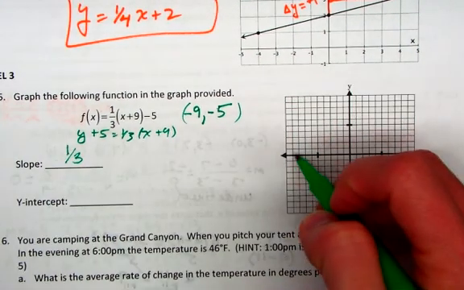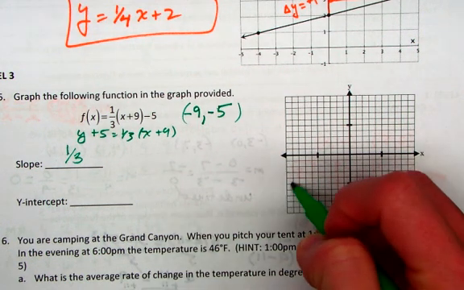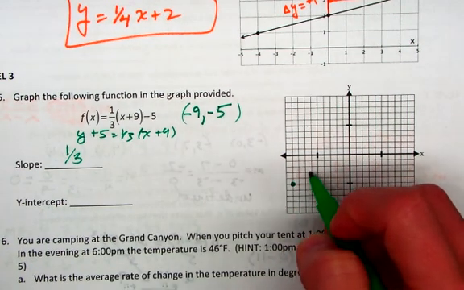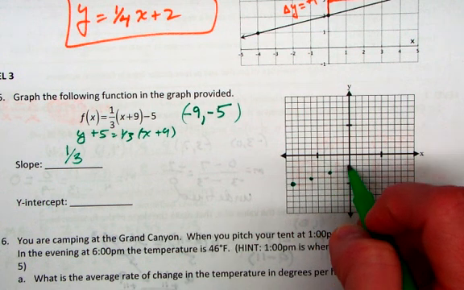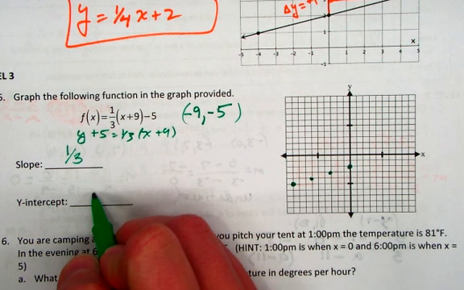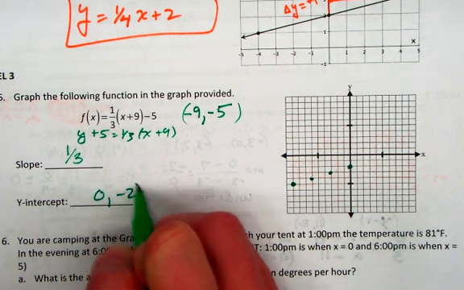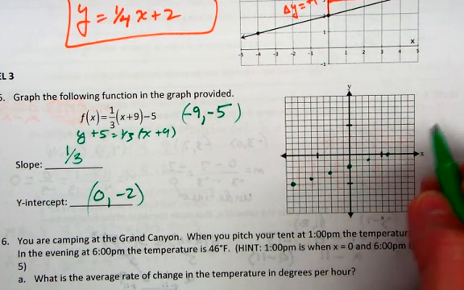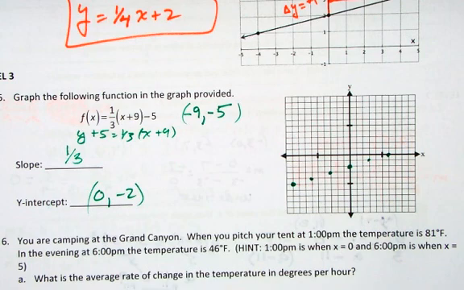So I can go to -9, -5. That's right here. And then I can go up 1, right 3, up 1, right 3, up 1, right 3. So now I can see my y-intercept is going to be (0, -2), up 1, right 3, up 1, right 3, and so on. So then you draw a straight line.